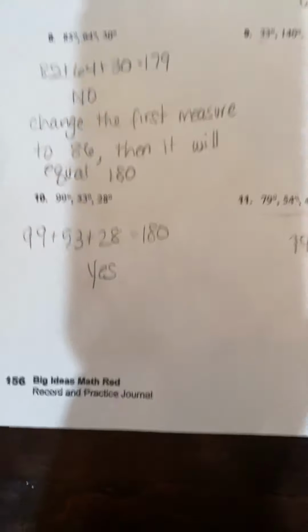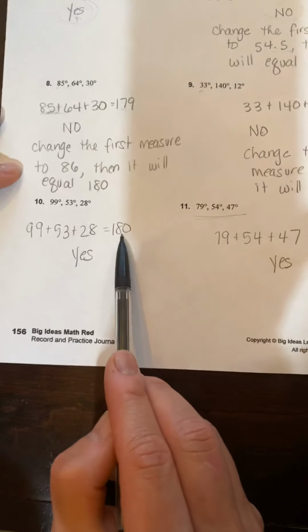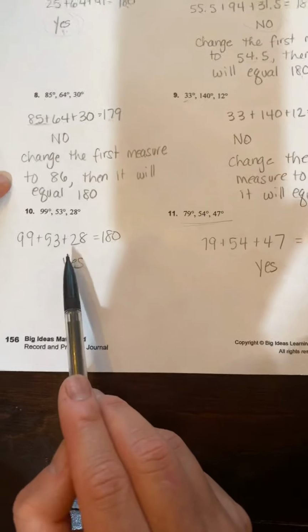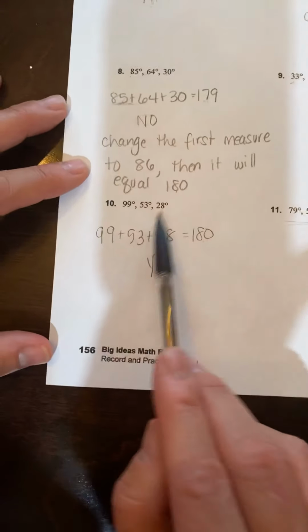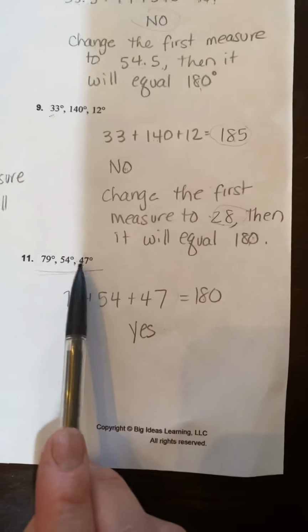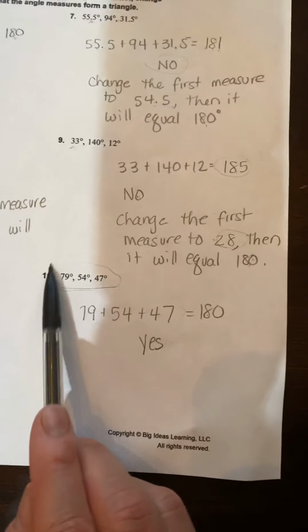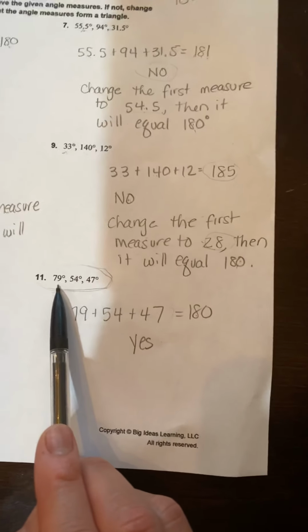In number 10 and number 11, when I add them, 99, 53, and 28, I get 180. So this triangle can have these three given measures. And when I add number 11, 79, 54, and 47, I also get 180. So this triangle can also have these three angle measures.